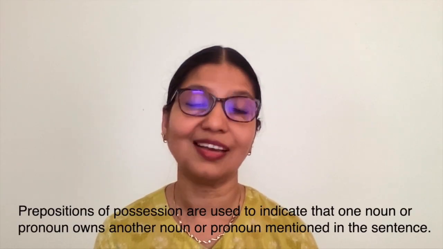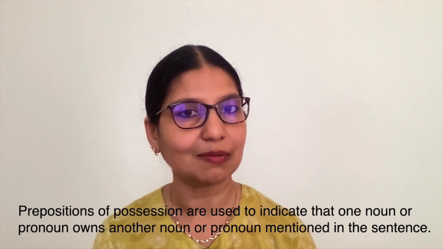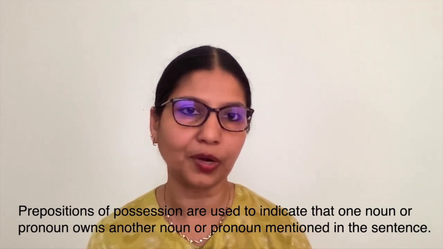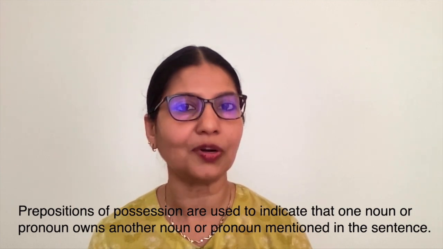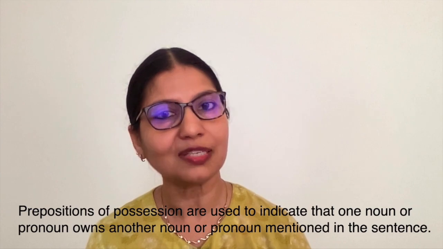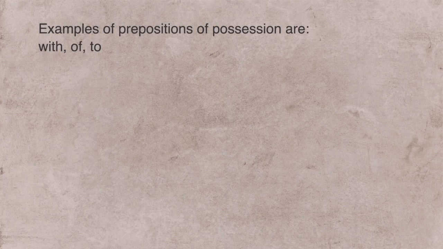That takes us to the last type of prepositions called prepositions of possession. These prepositions, as the name suggests, are used to indicate that a noun or a pronoun owns another noun or a pronoun that's mentioned in the sentence. Examples of prepositions of possession are with, of, to.